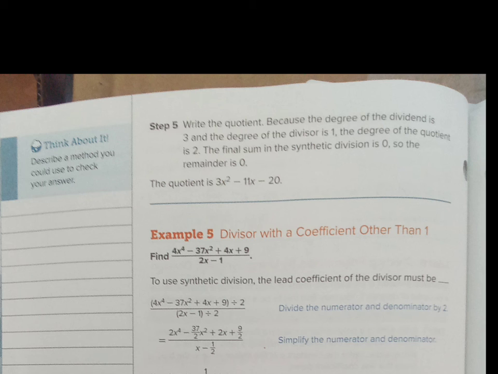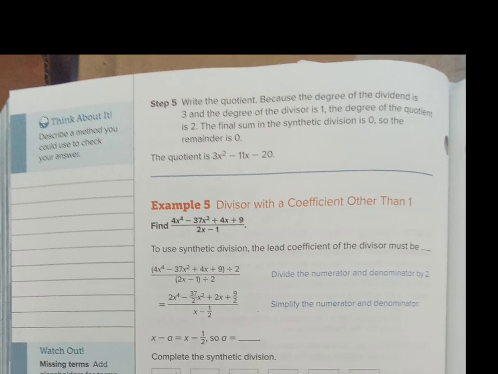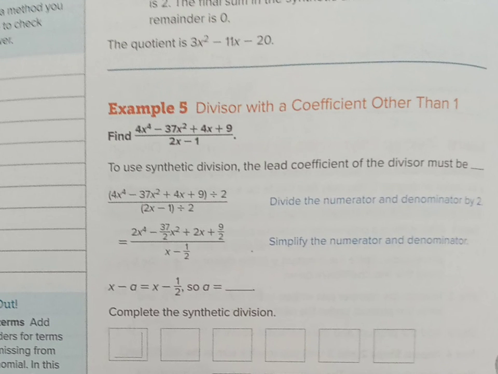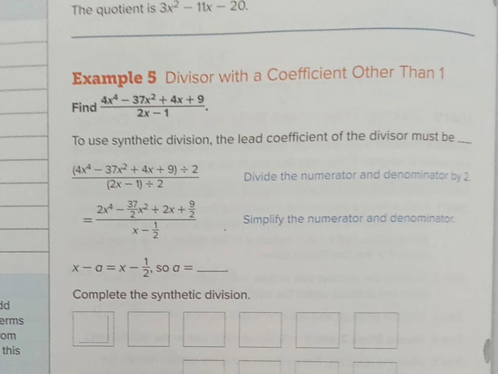So I didn't think they were going to do this, but they do have this situation where we can divide by something other than just an x minus or x plus something. So it is slightly different. Okay, so synthetic division has to be in a very particular situation.